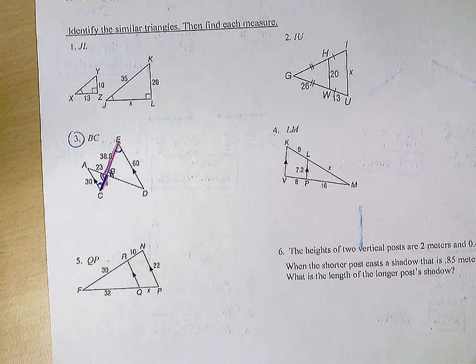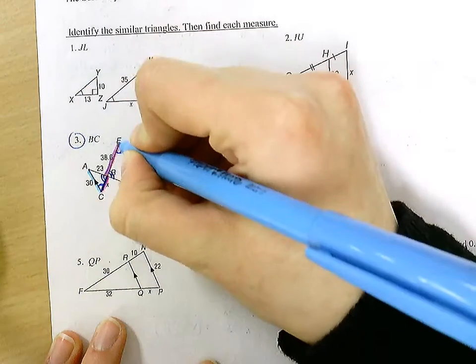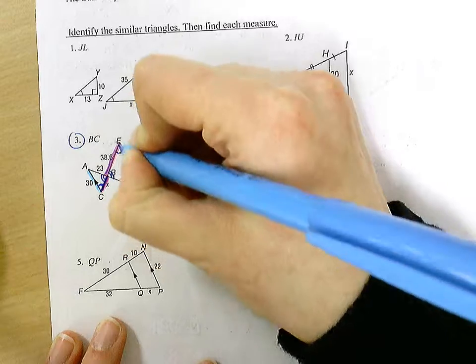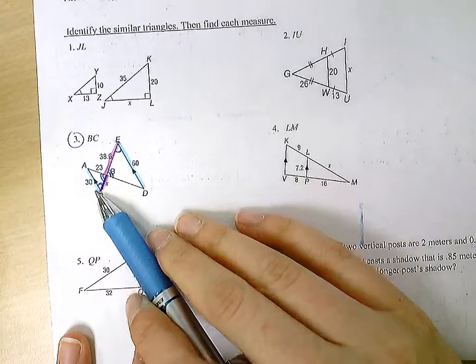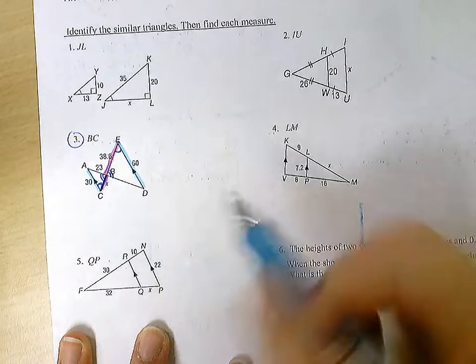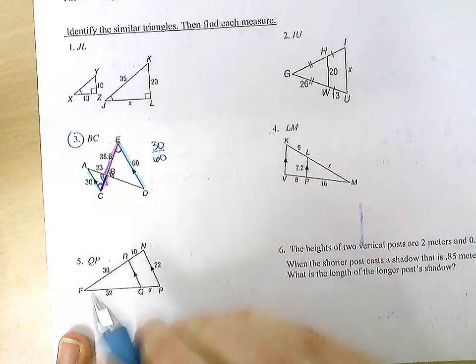The other side that I want to use to set up my proportion would be side AC and ED. So I can use those two measures to set up an equal ratio. If I go from my smaller triangle to my larger, I have 30 to 60.